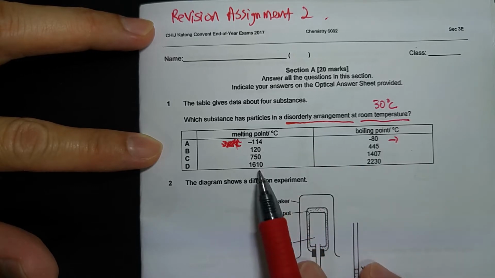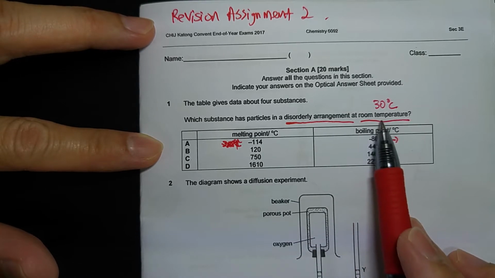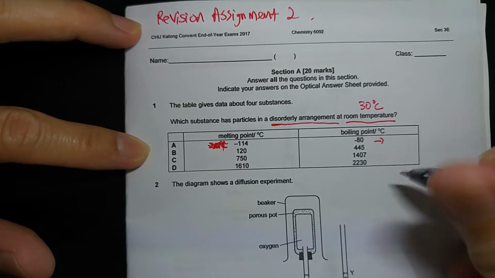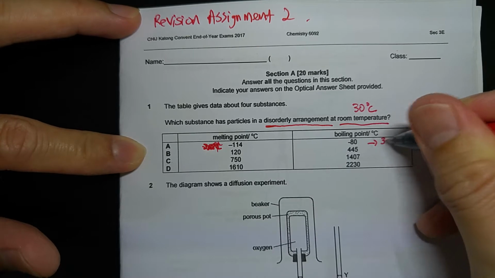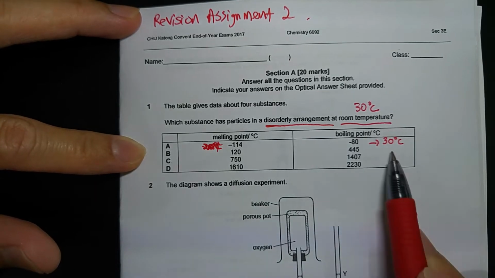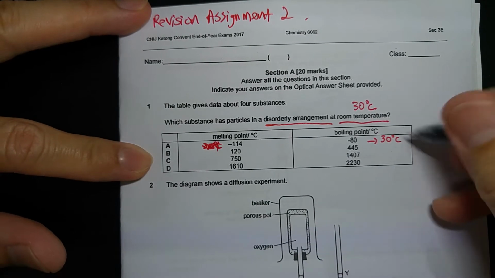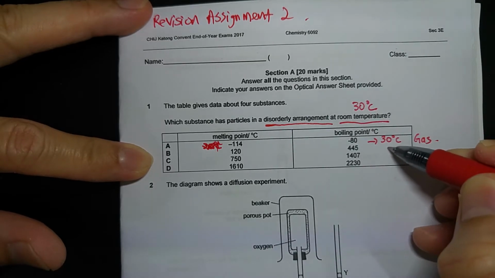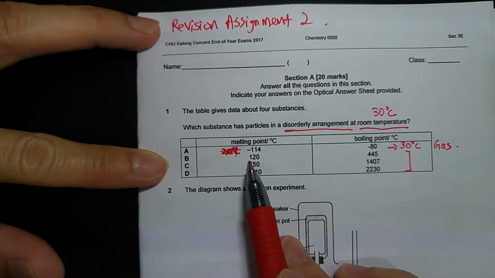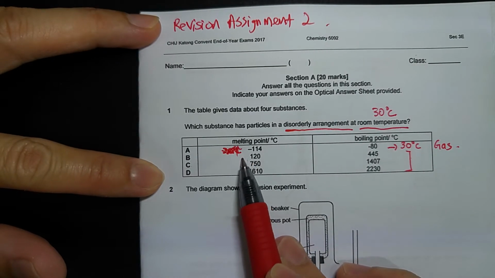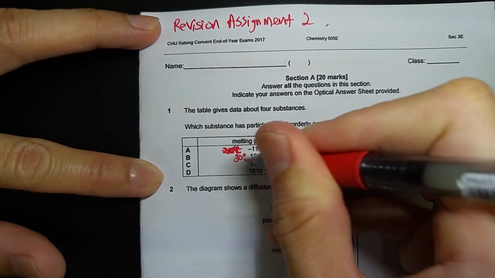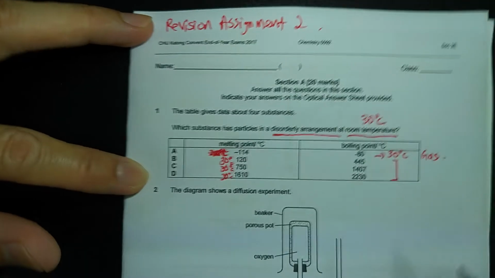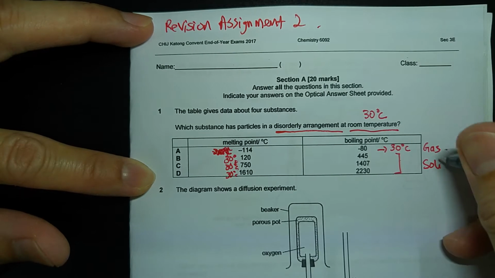So if you look at A, B, C, D, for A, where is the room temperature? Where is 30 degrees Celsius? So the 30 degrees Celsius is actually above its boiling point, which means that this substance must be a gas. Alright, so if you look at the other three, 30 degrees Celsius is below its melting point, which means it must be a solid.